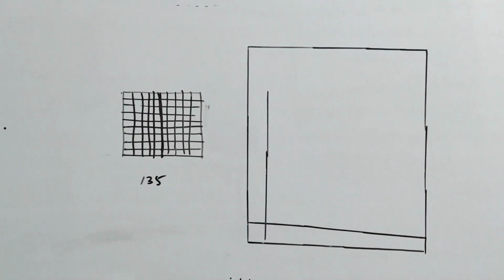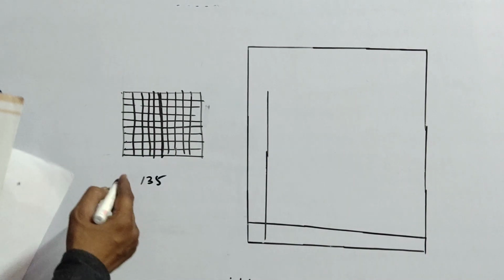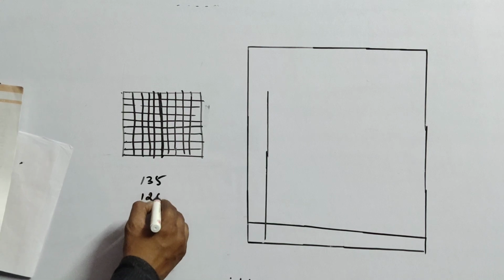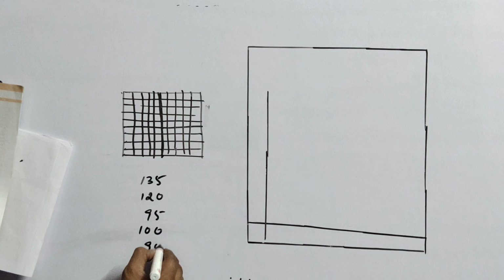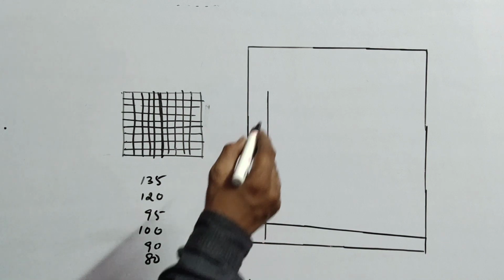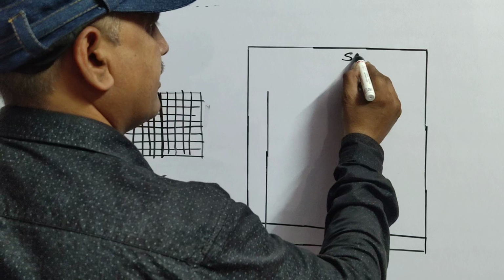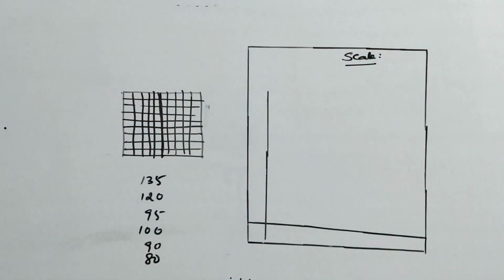Now see the question. I am writing here 135, 120, 95, 100, 90, 80, like this it is given. Now I am telling you how we are going to draw the bar graph. First, you have to write the scale here.